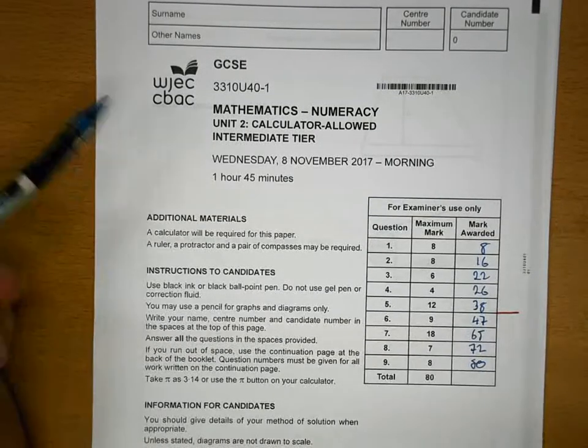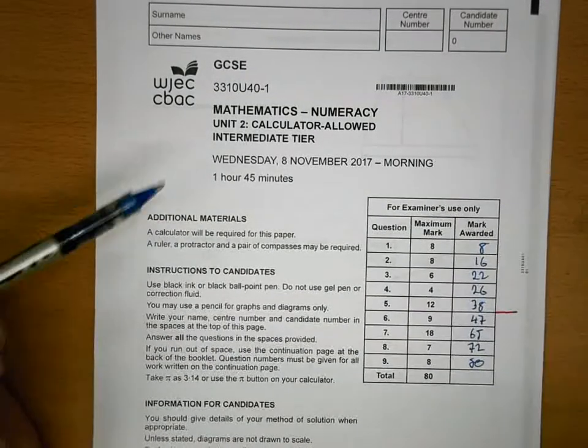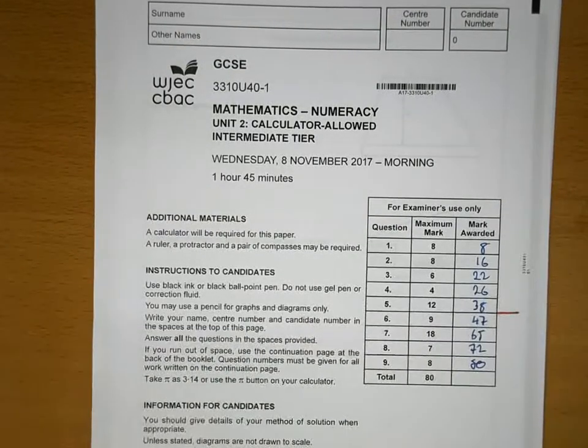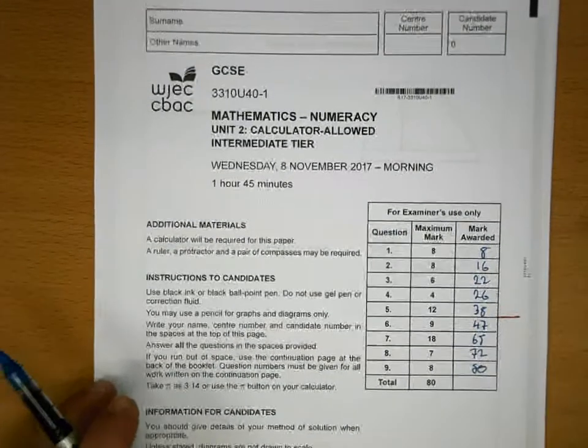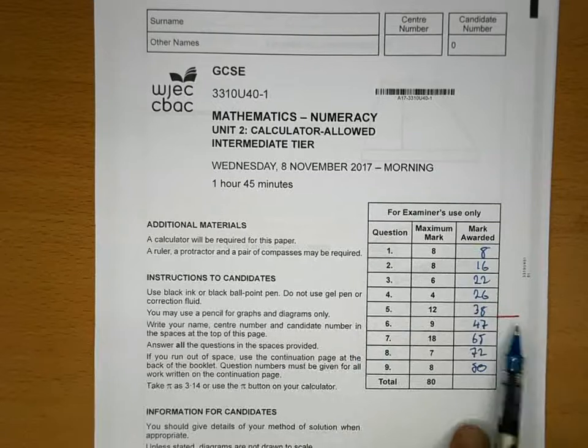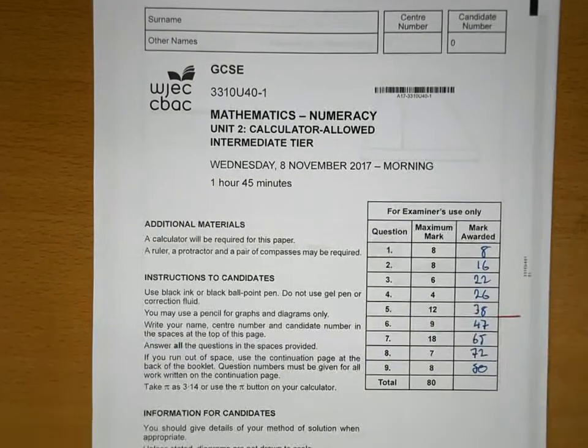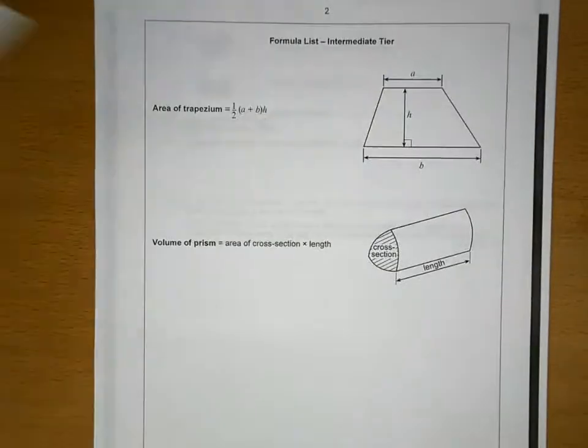Right, so this evening we're going to be working through the November 2017 Numeracy Intermediate Tier Paper 2. So this is the one where you're expected to be able to use a calculator. I'll stop for the first section after question 5, which takes us into the CB grade questions.